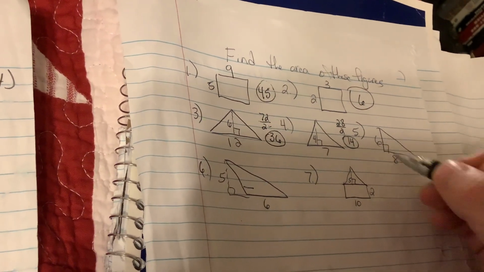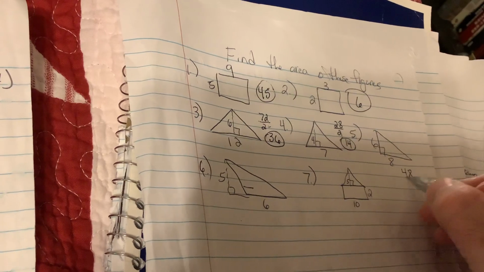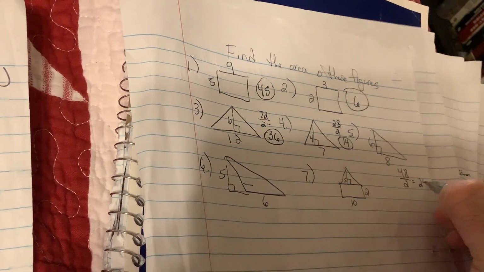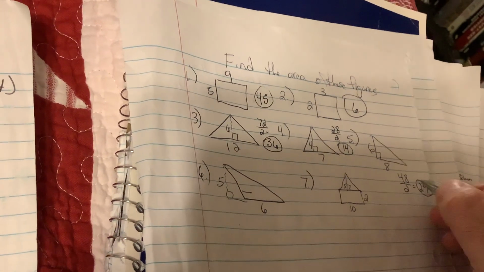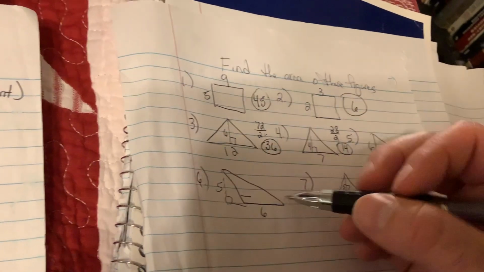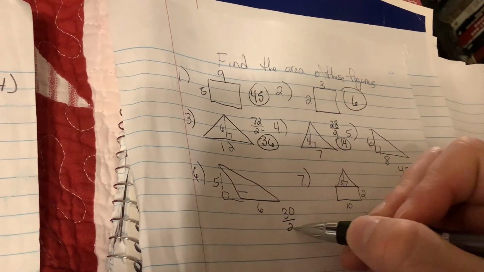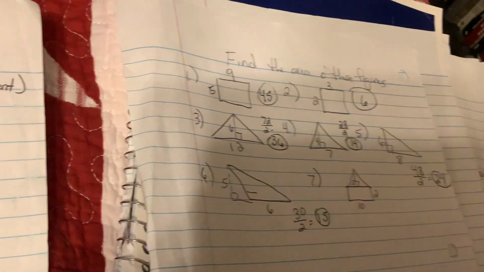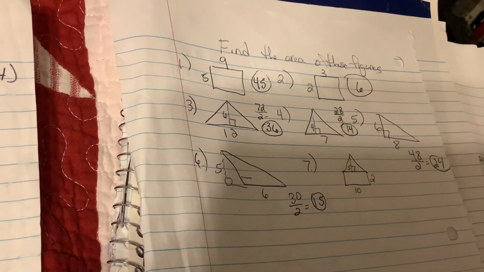Okay. This one, same thing. 8 times 6 is 48. Divide by 2, you get 24. This one here, you do 6 times 5, which is 30. Divide by 2 is 15. Don't forget to divide the triangles by 2.